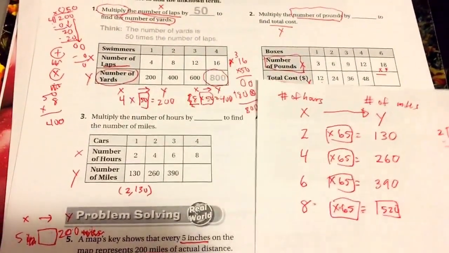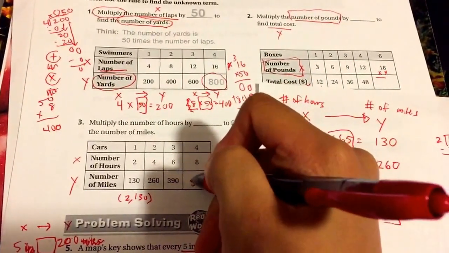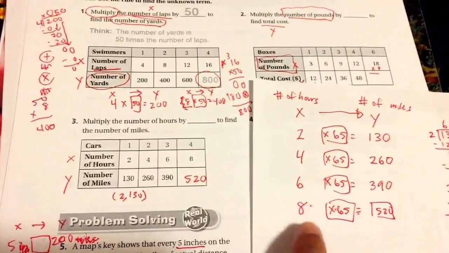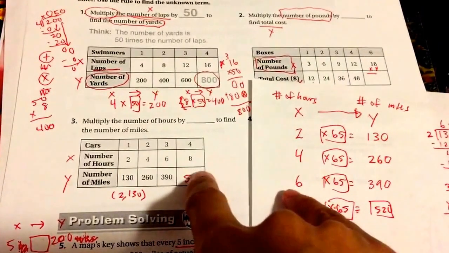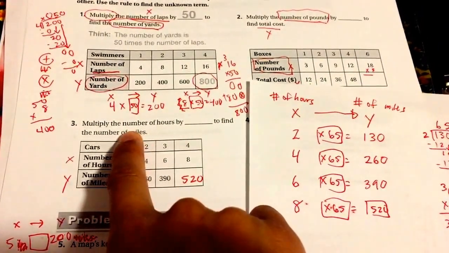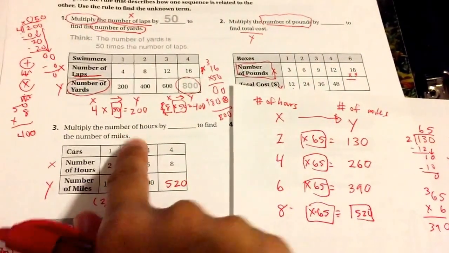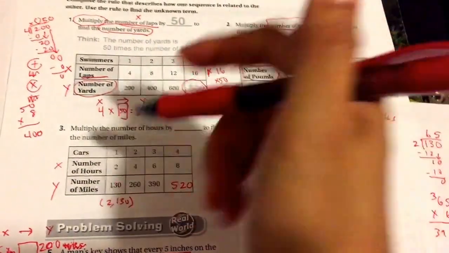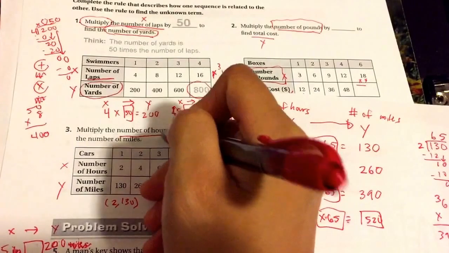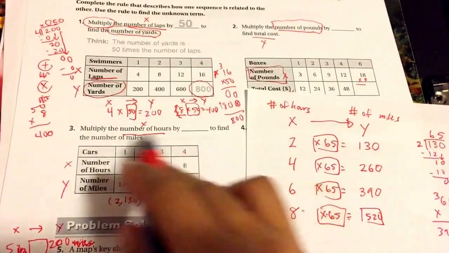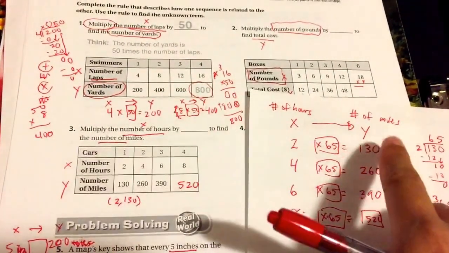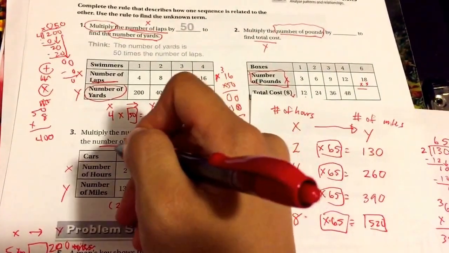Now, not only did we find our missing value, which is 520, 8 times 65 is 520, but we also found the rule. You multiply the number of hours. The number of hours is your x. So this is our x. To find the number of miles. Our number of miles is our y.